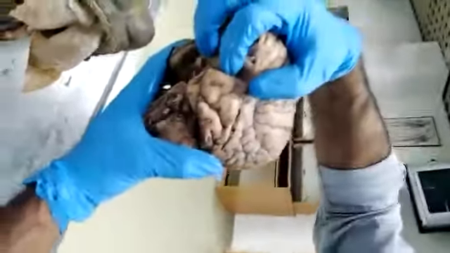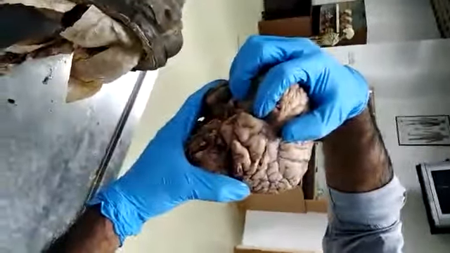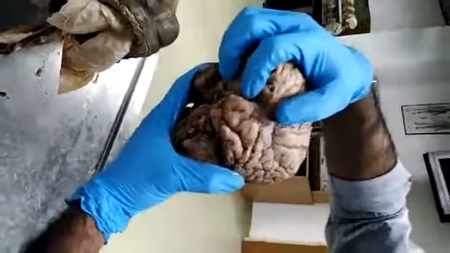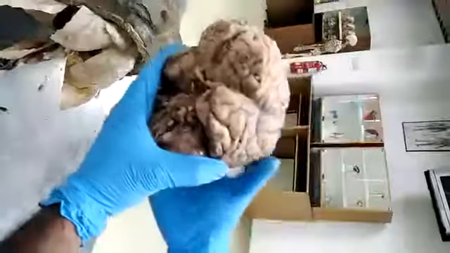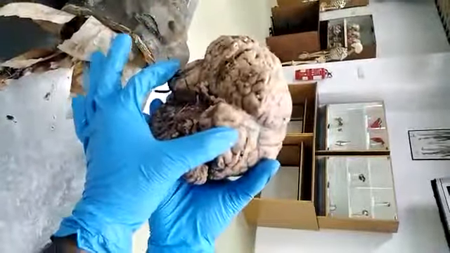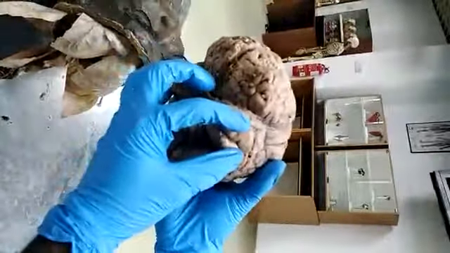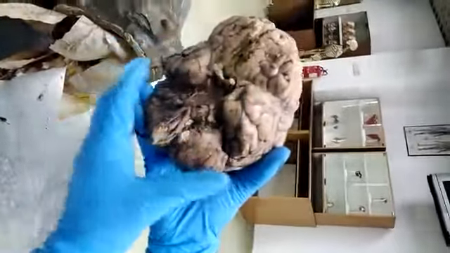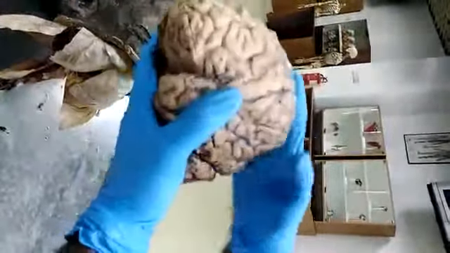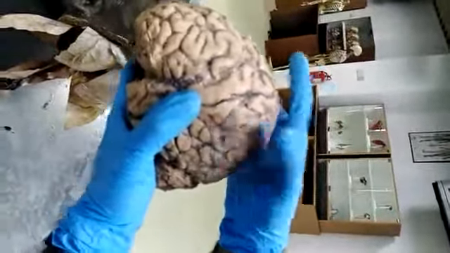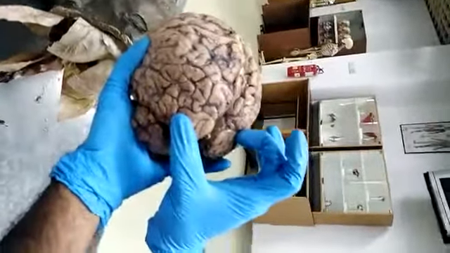Okay. Now, in turn, basically the brain is divided into the front part, which is the anterior cranial fossa, the frontal lobe. Then comes the temporal lobe, which is the middle part of the brain, and then comes the parietal lobe and the occipital lobe.